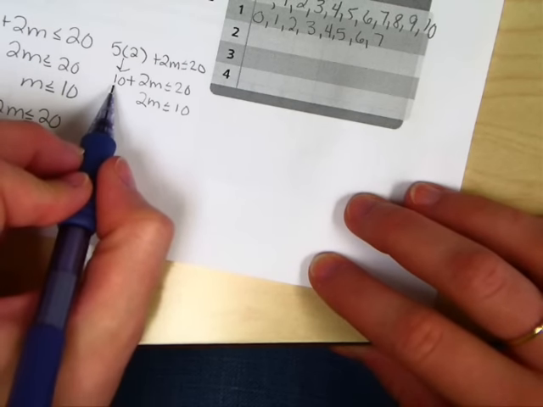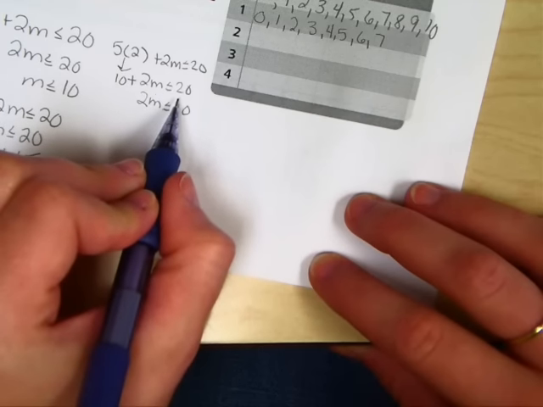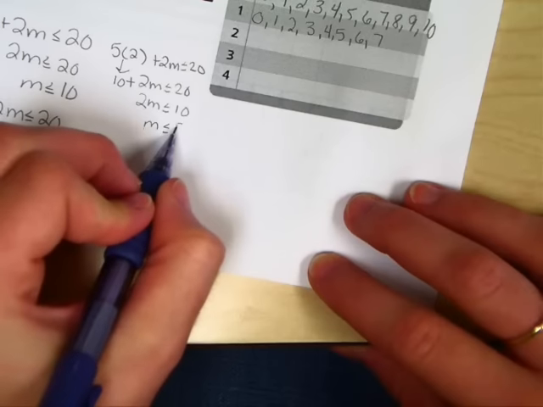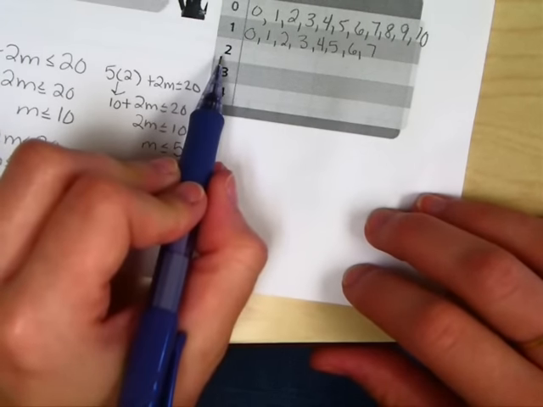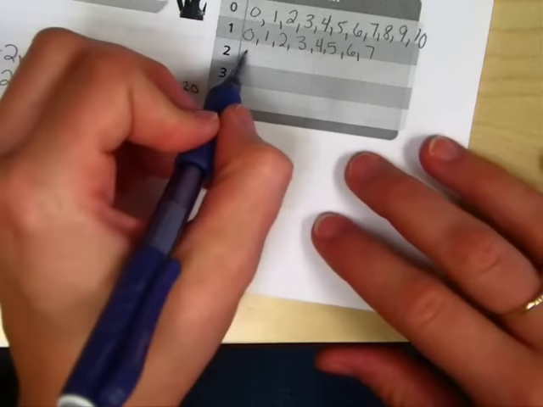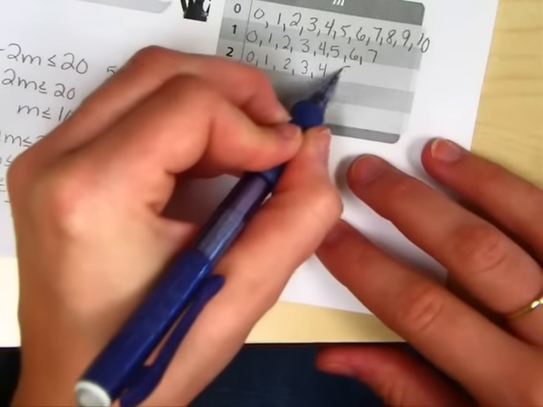Ready? Let me show you just in case because I kind of got confusing. 10 plus 2m is less than or equal to 20. Take away 10 and now divide by 2. M is less than or equal to 5. So when G is 2, all the m values have to be less than or equal to 5. So that's 0, 1, 2, 3, 4, and 5.